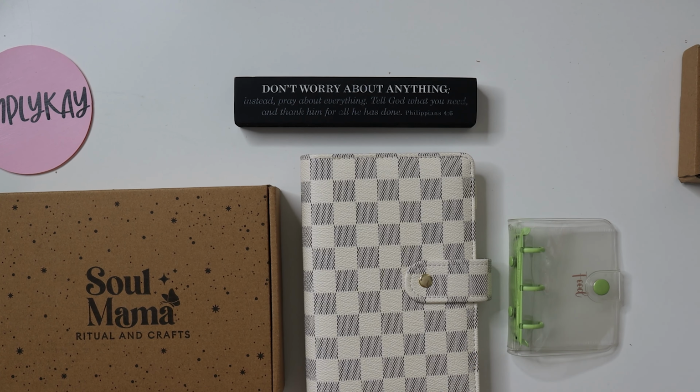Just something else to mention, I think I have, but these smaller ones, you can use in your purse, in your bag. Usually the A6 or A7 binders that are bigger than this one are something that you pretty much keep home, but some people do bring these out as well.